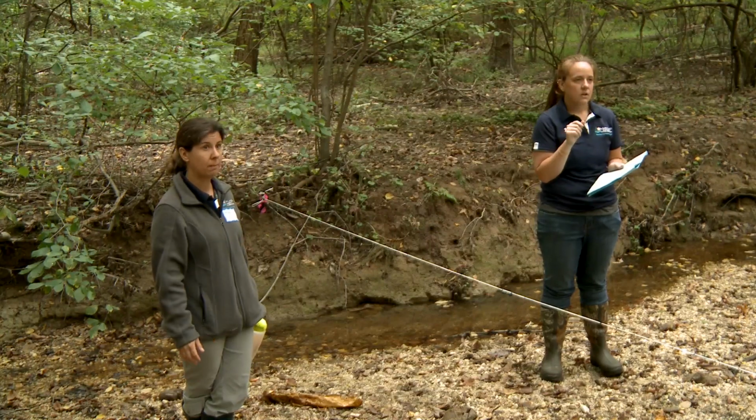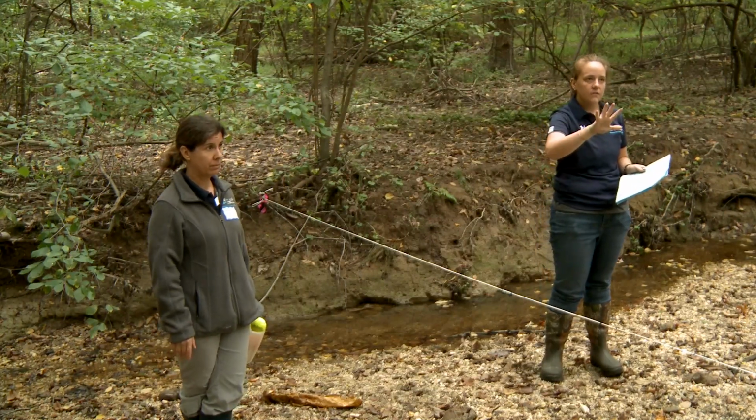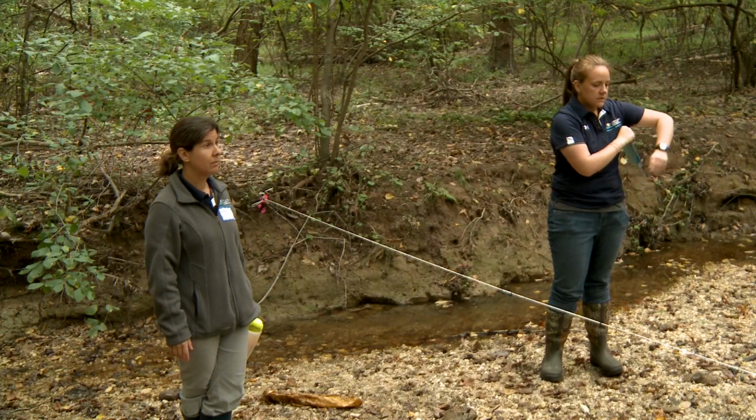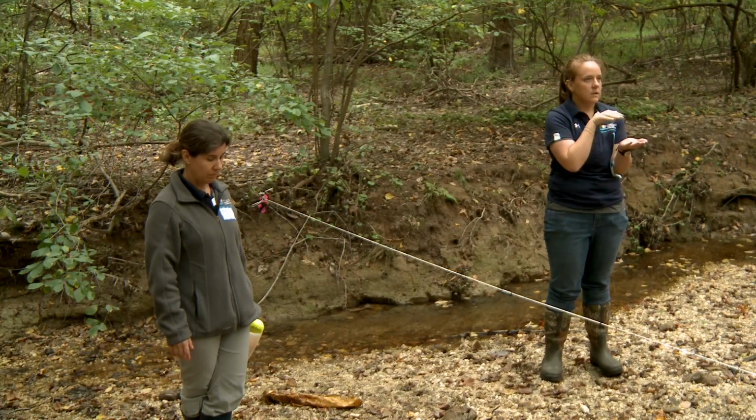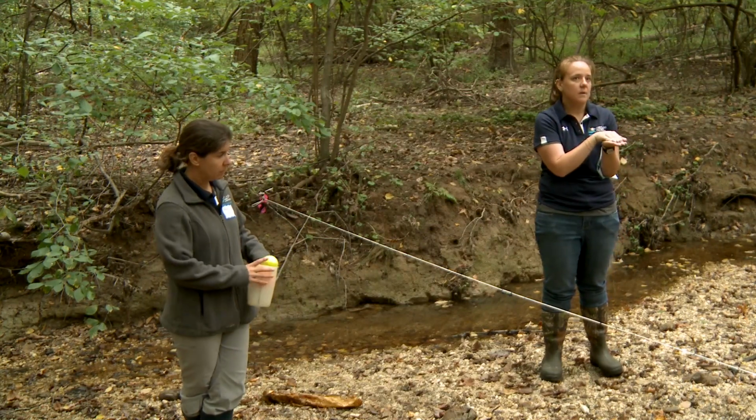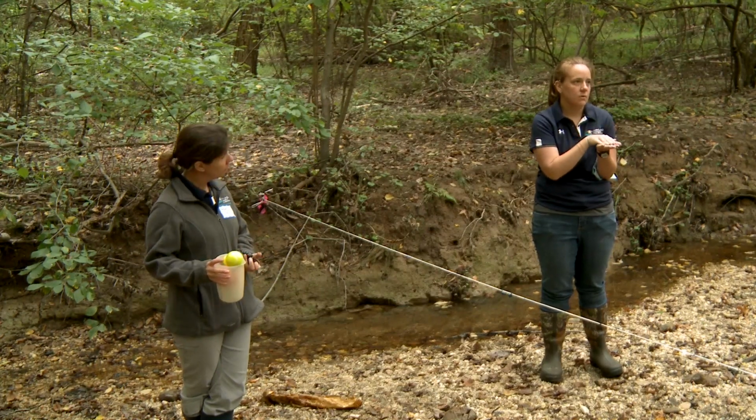But that's not our final flow rate, because since we are doing it in a riffle, there's a lot more friction at the stream bed because the water has to go around the rocks and through the sediment.